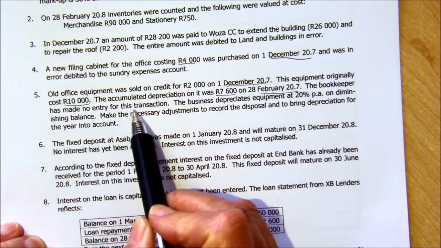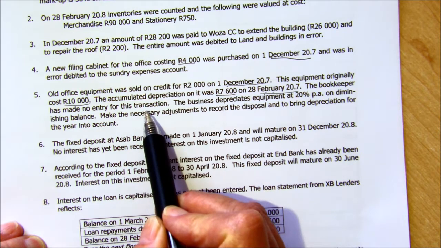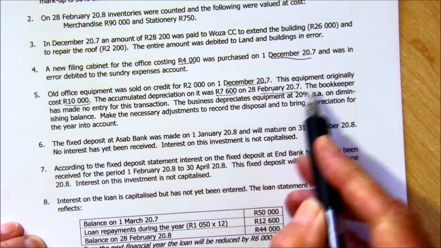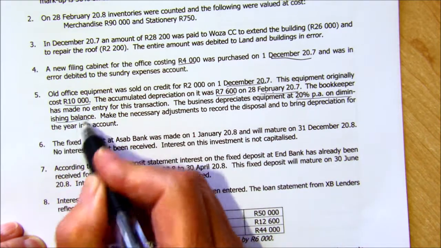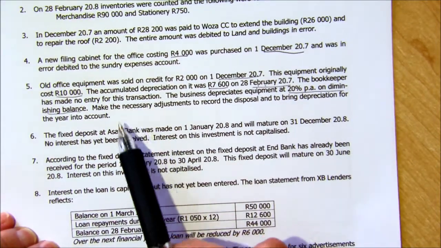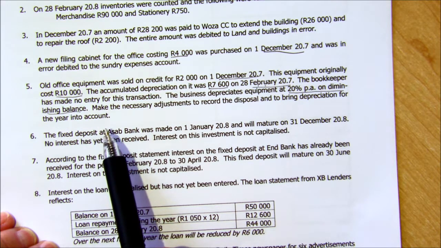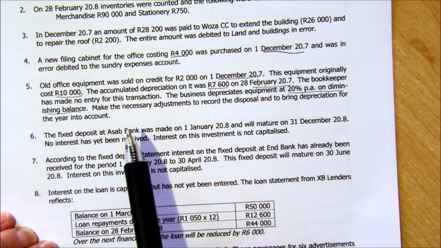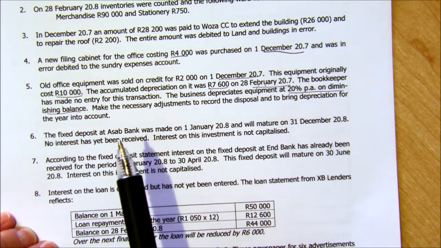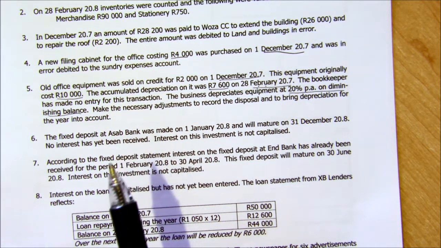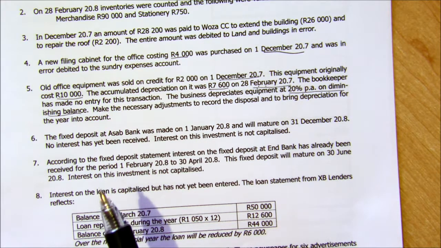The bookkeeper has made no entry, so we've got to record the sale. The business depreciates equipment at 20% on diminishing balance method. And then it says make the necessary adjustments, record the disposal, and bring depreciation into account. Right, now there are a lot of steps associated with this. And let's just try and organize these steps into some type of order. I'm not going back to ledger accounts because you're not required to do the ledger. And if you do start doing ledger accounts, while it will help you and it can streamline, it can often waste time.